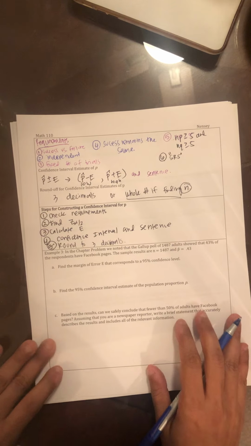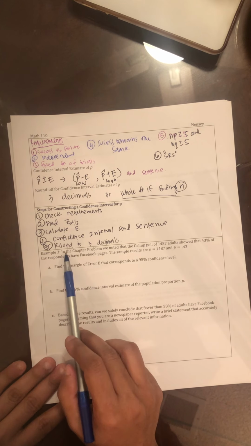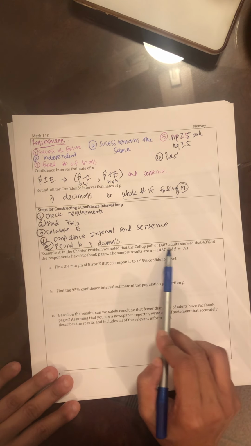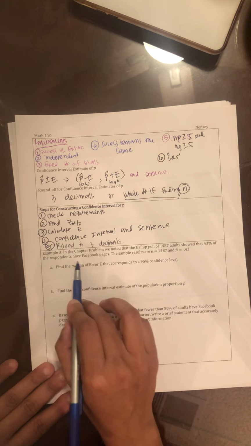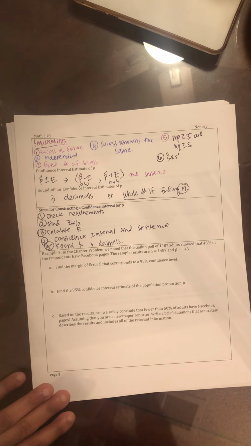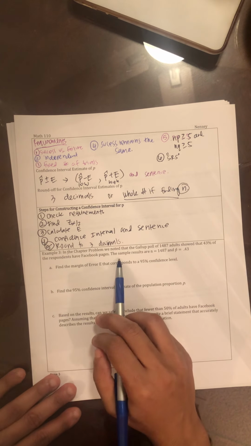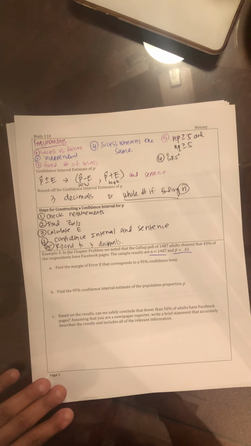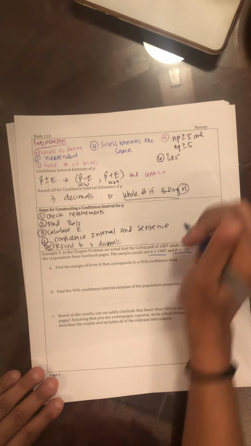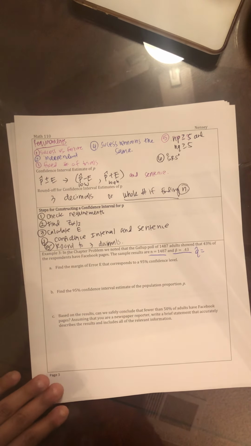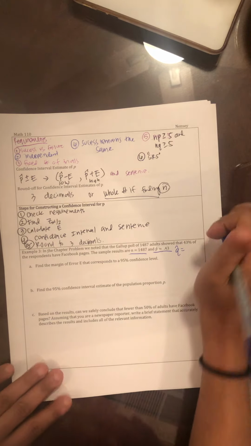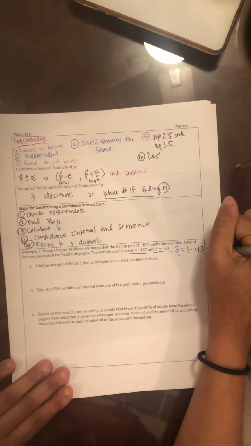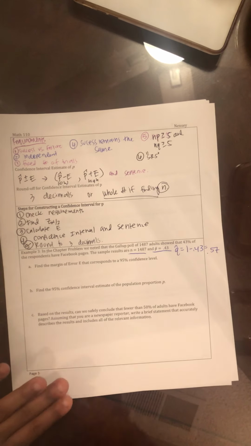All right, so let's go ahead and do an example. In chapter 5 we noted that the Gallup poll of 1,487 adults showed that 43% of the respondents have Facebook pages. This is the same example from example 1. The results are N equals 1,487 and P hat is equal to 0.43. If P hat equals 0.43, how do I find Q hat? That's just 1 minus 0.43, which is 0.57.